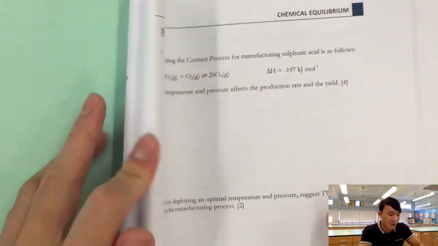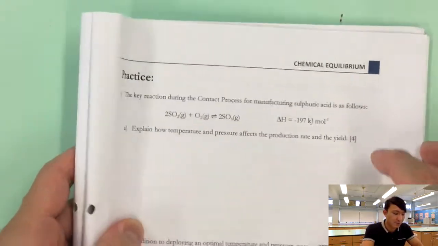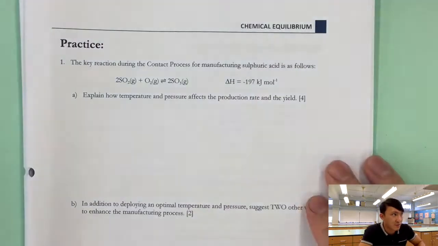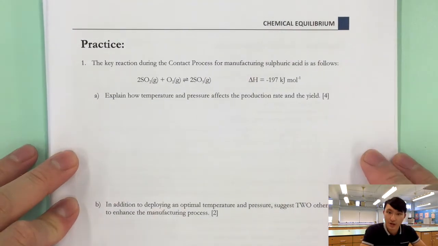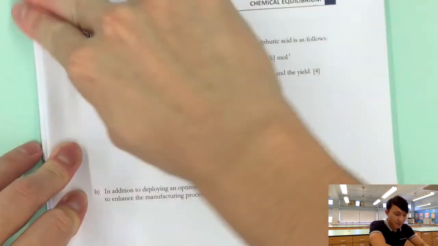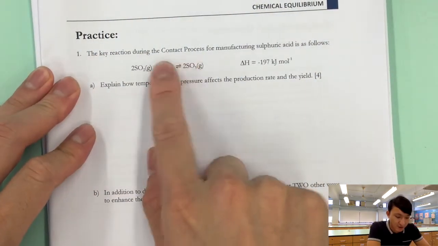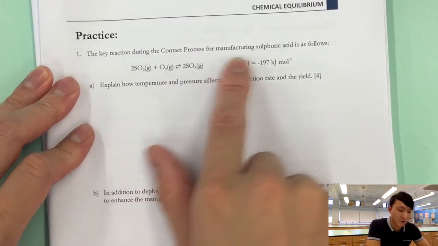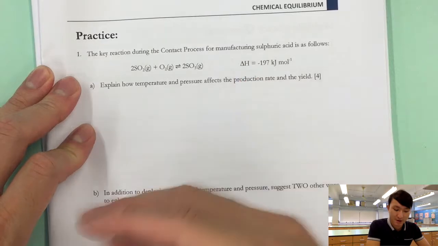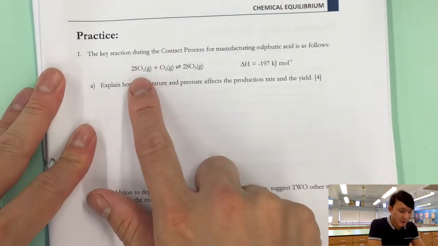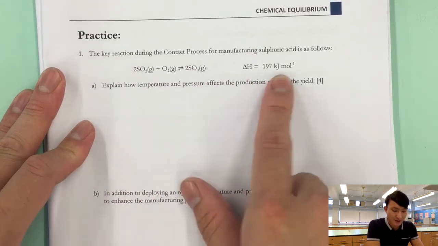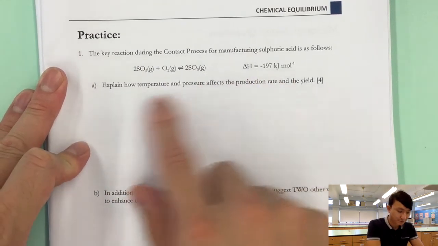Now, on the next page, we have a practice question. So spend some time working on this practice question, and we will check it. All right, let's have a look. The key reaction during the contact process. Now, the contact process is a process involved in making sulfuric acid. It was in the certificate level syllabus, but now it is not. Basically, sulfur dioxide reacts with oxygen reversibly to form sulfur trioxide, and it is an exothermic reaction.